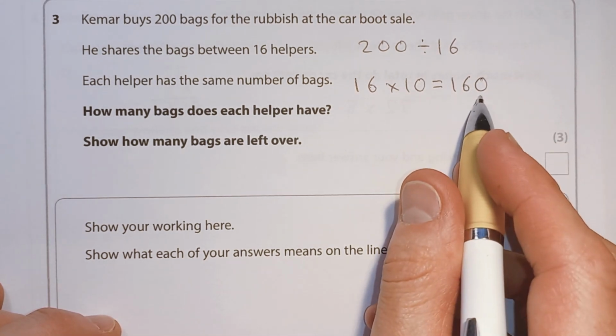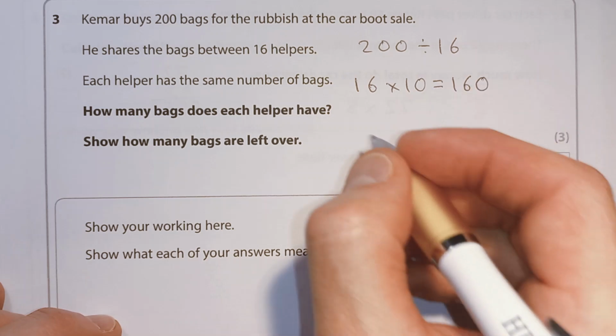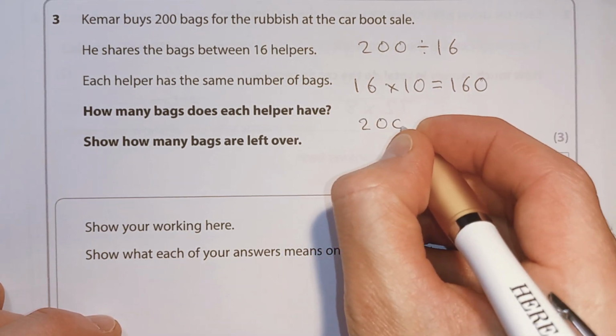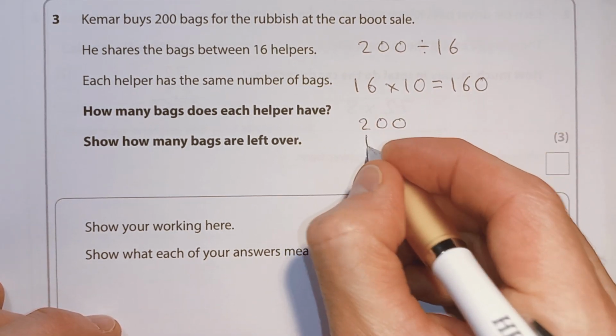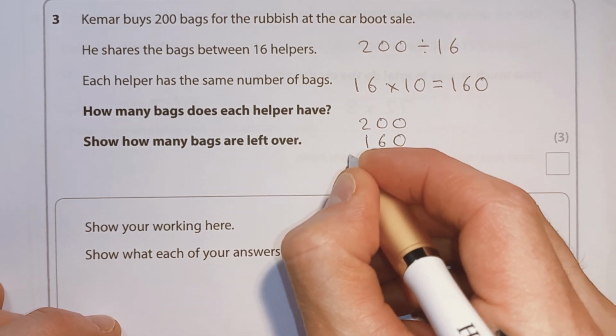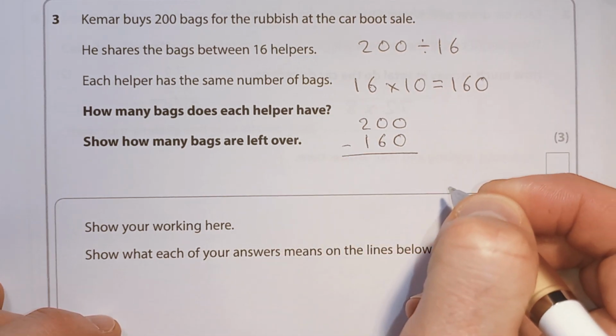Okay, right. Now let's see how many bags we've got left over. So we start with 200 bags. We've already allocated 160, so we're going to subtract that.